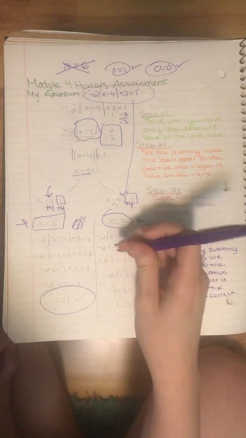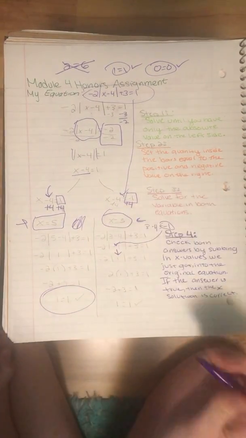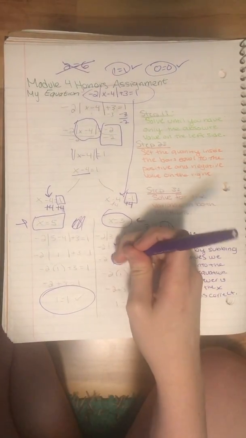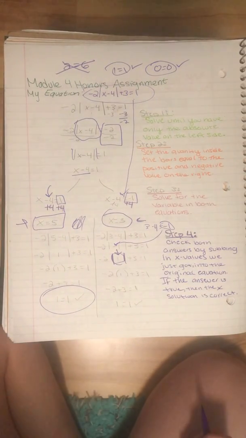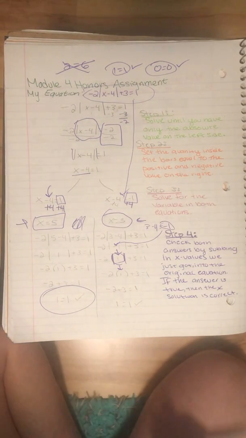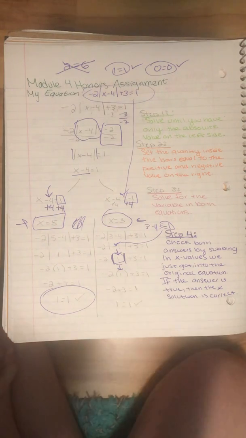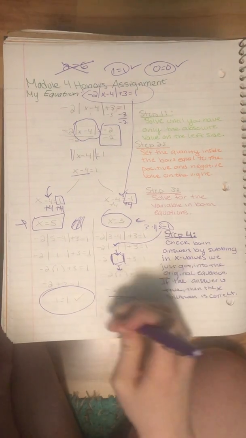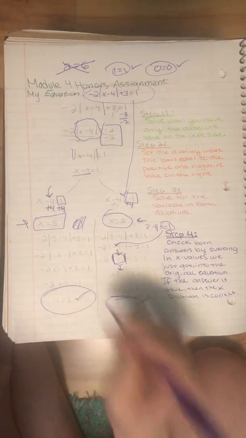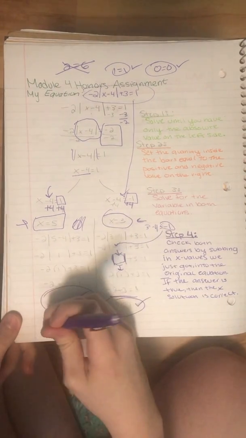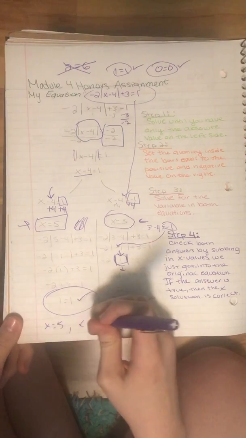So -1, we do not have a negative absolute value here, so it is just going to be +1. So -2 times the absolute value of 1 plus 3 equals 1, and the absolute value of 1 is 1. Okay, so -2 times 1 plus 3 equals 1. -2 plus 3 equals 1, and we get from this equation that 1 equals 1, which are both true statements. So we know that the solutions to these problems are x equals 5 and x equals 3.